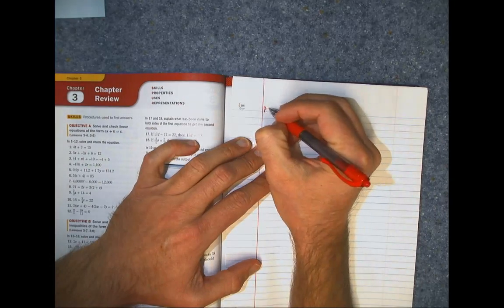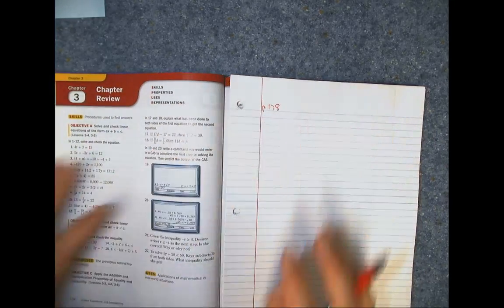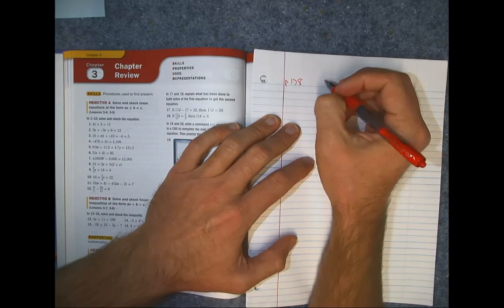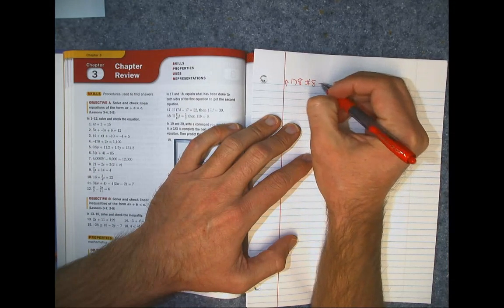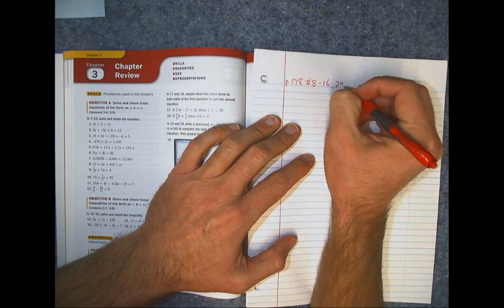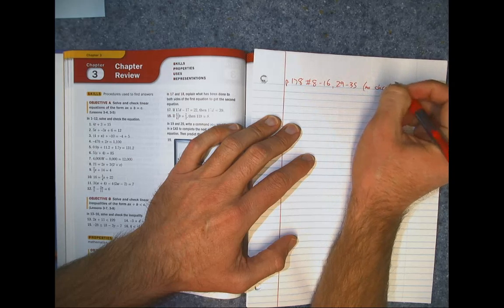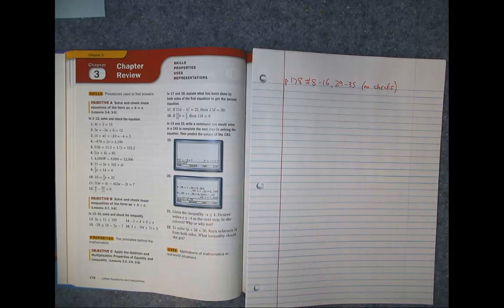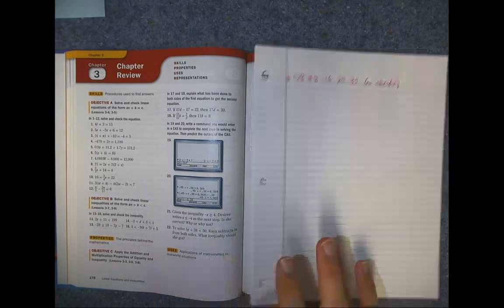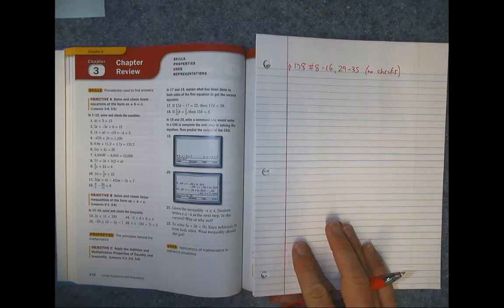So we're on page 178. And we're going to do 8 through 16 and 29 to 35. And we're not going to do any checks on this page. You can always do the checks. It's always a good idea, especially on a test, and you know you got it right. But it is not required in this assignment.